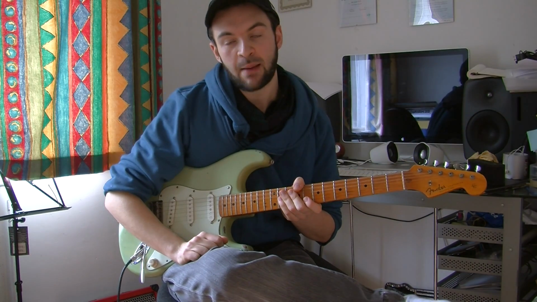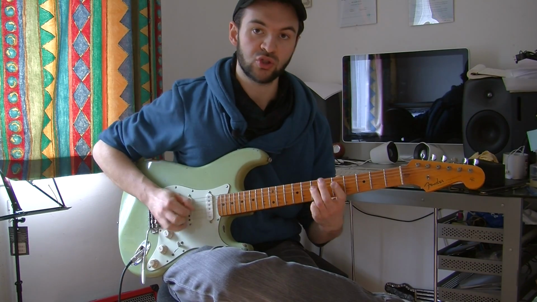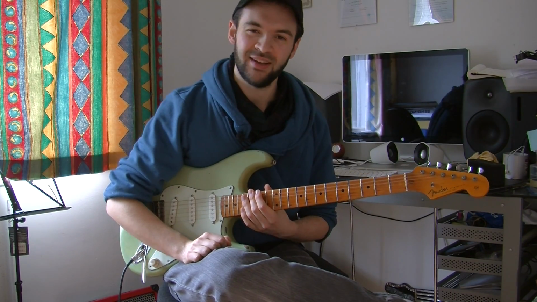Check out the tab for little additions in the mutes. Once again, you're keeping this hand consistent, and now you've got a little string skip to make it sound a little bit more creative. Let's get on to example 3.